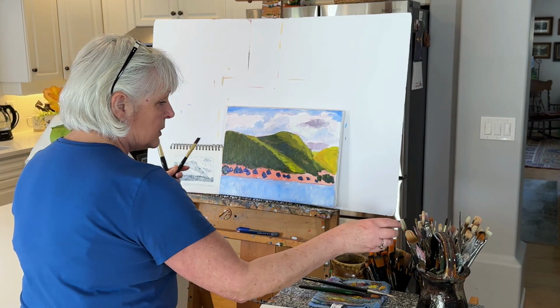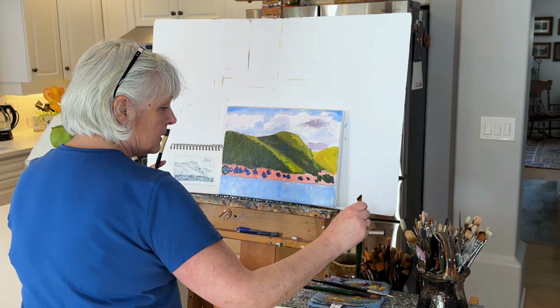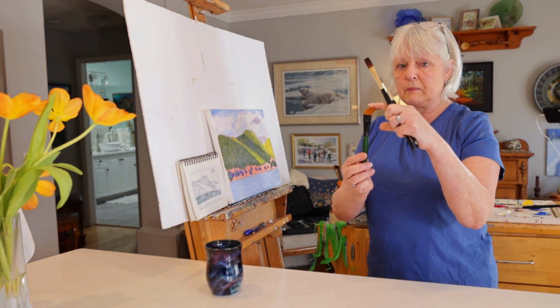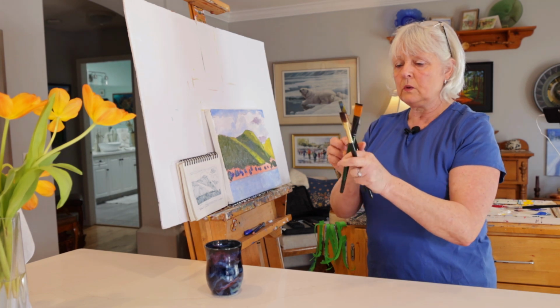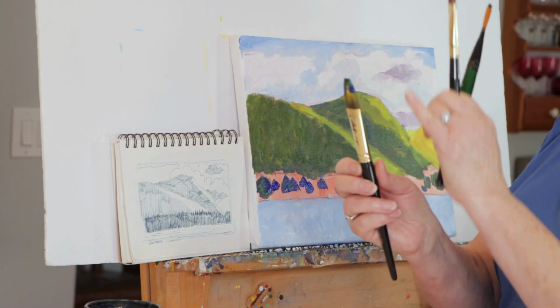So this brush here with the longer bristles is giving me that flexibility.